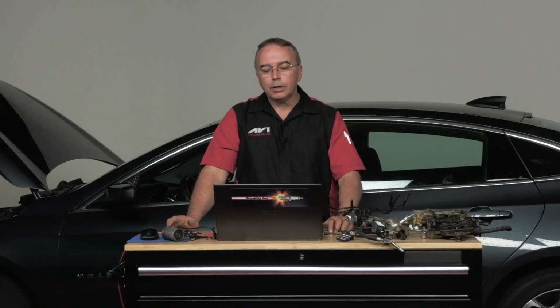A little tech tip I can give you: if you ever wanted to see if you possibly had a restricted fuel filter, and you didn't want to just take it off and change it to see if you got better power response out of the engine, you could always go ahead and calculate that fuel pump speed.